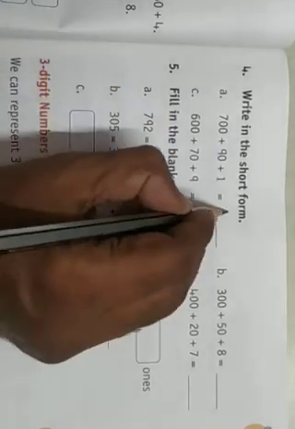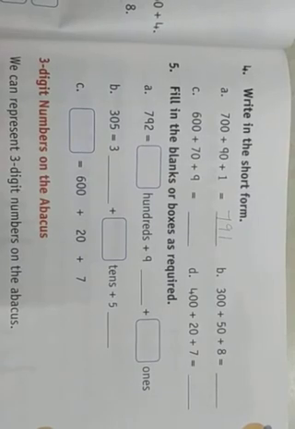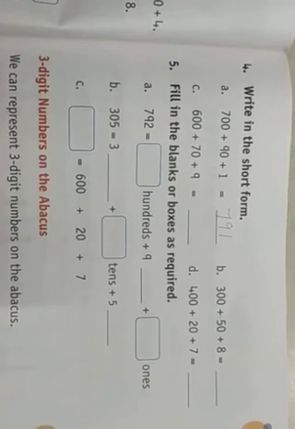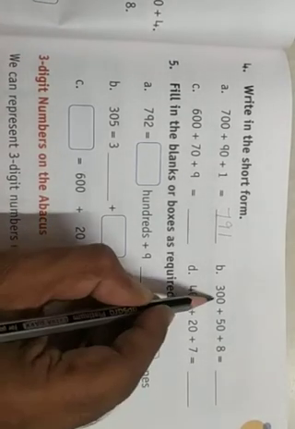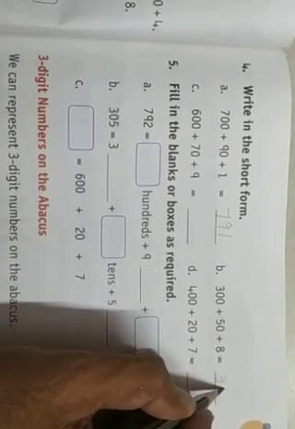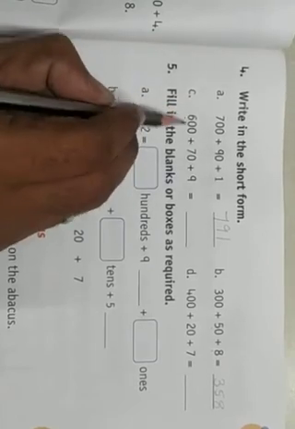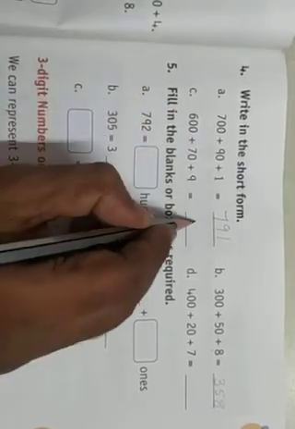However you read the whole number, that is what you write. That's it. This is called short form. Okay? 358. 679.